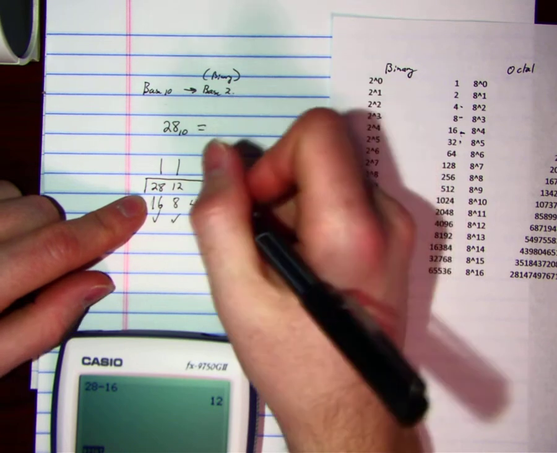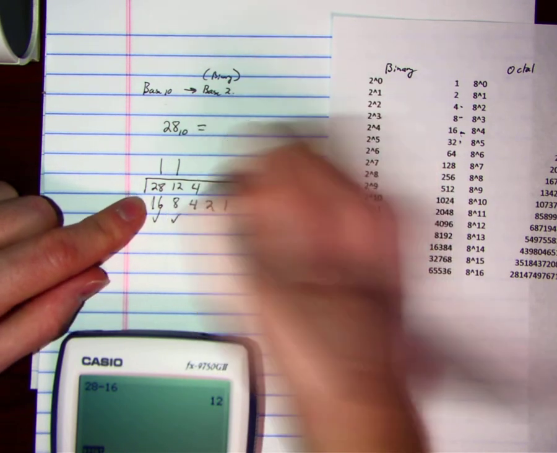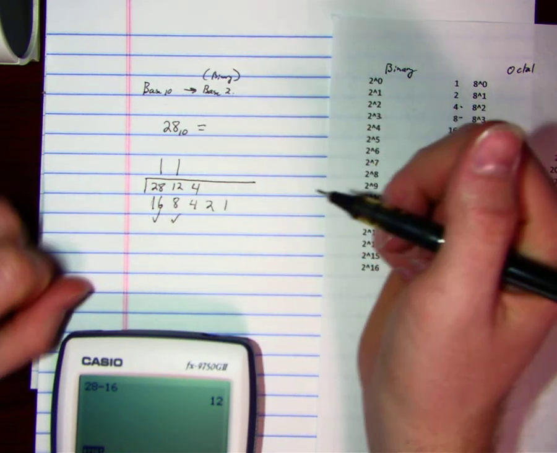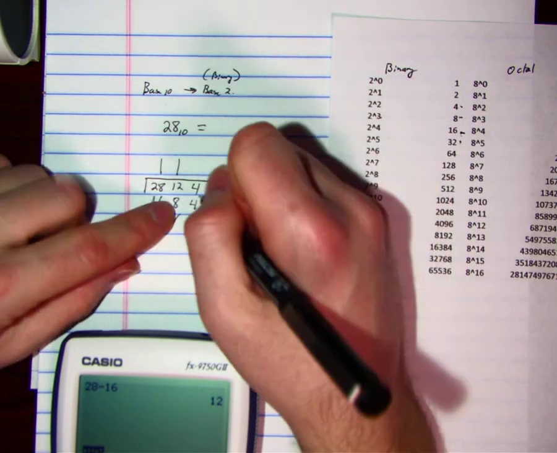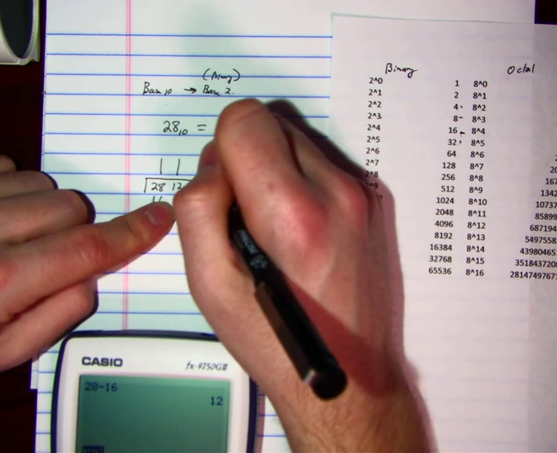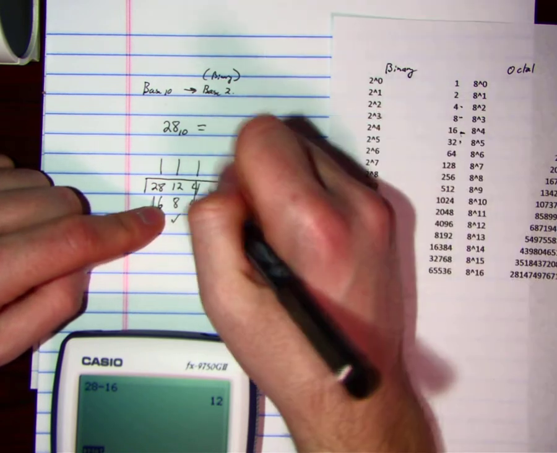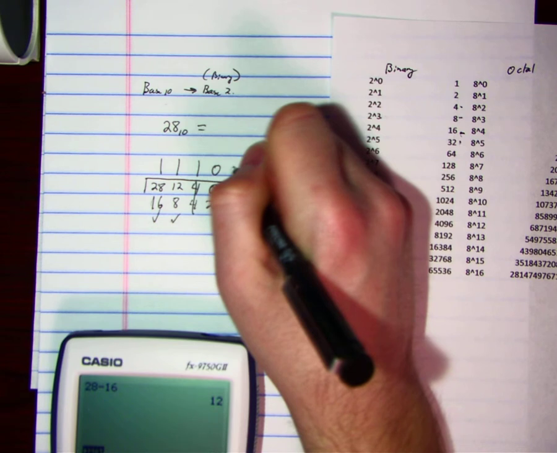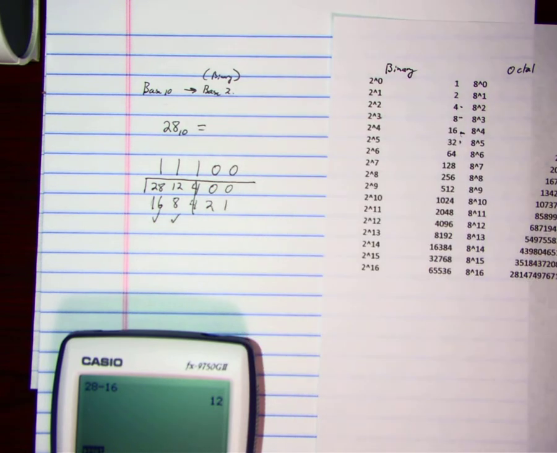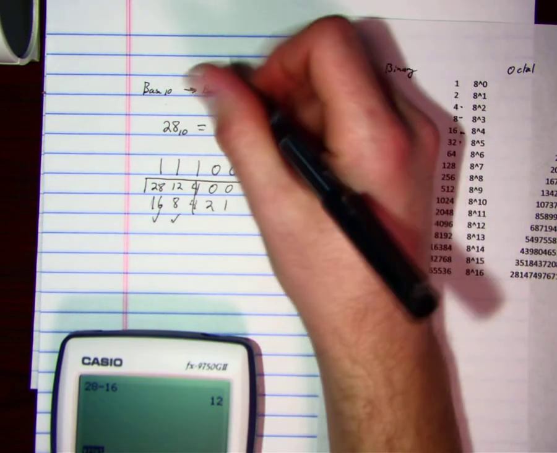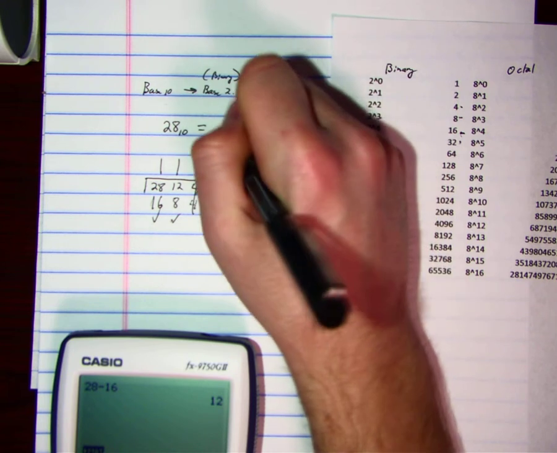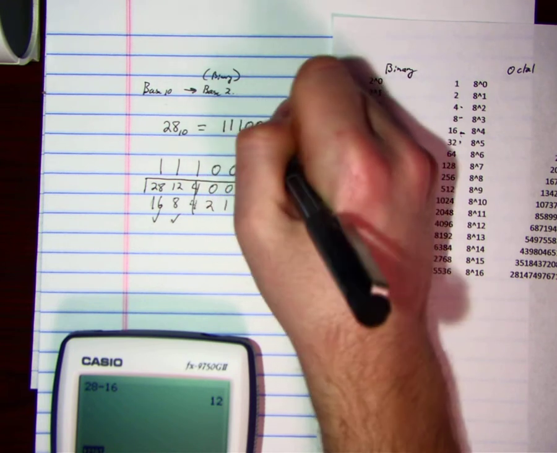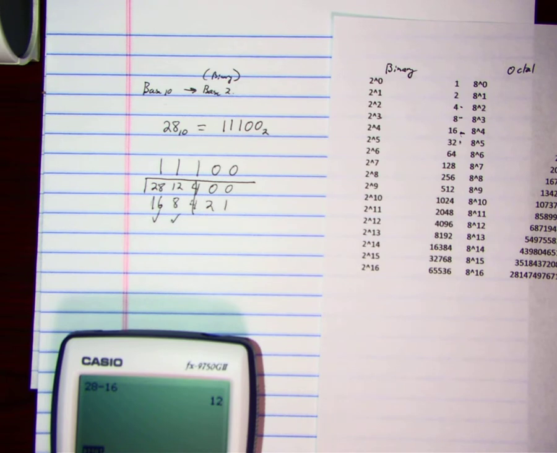What's the next number we're left with? That number is 4. This one is a little bit tricky, because 4 minus 4, yes, that's plausible. But now we're left with nothing. So we carry 2 zeros over to the next columns. What do we do with those? Well, you can't do anything with those, so it's nothing. You just put zeros in their places. So the answer to your 28 base 10 is 1110 base 2. It's simple as that.